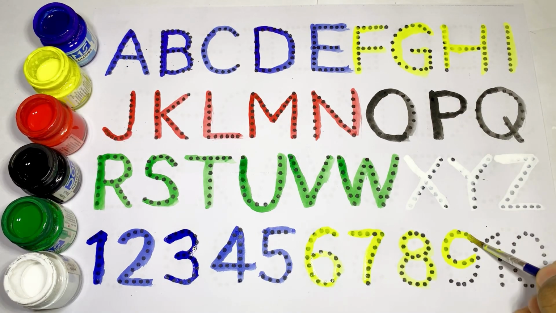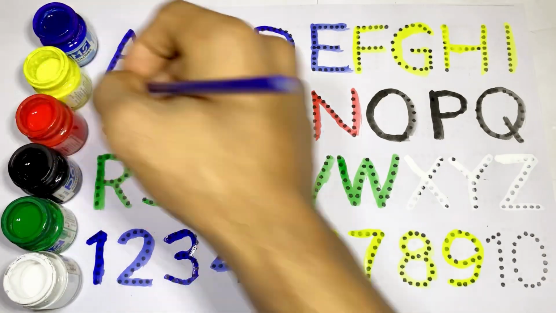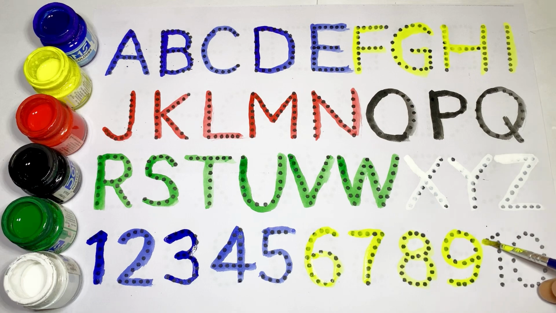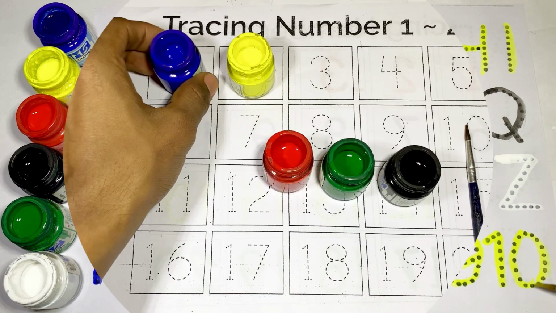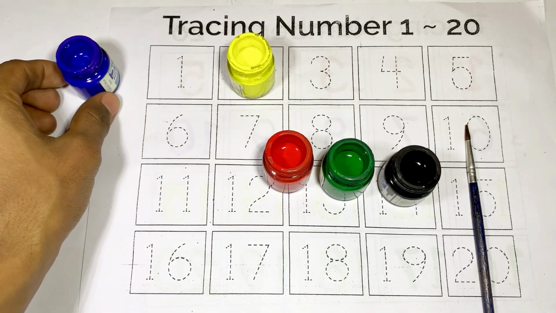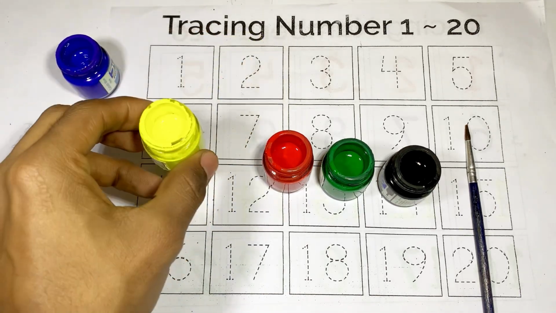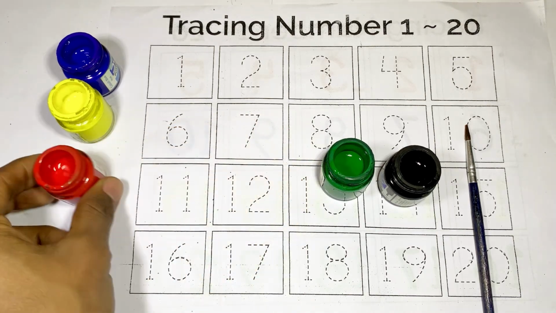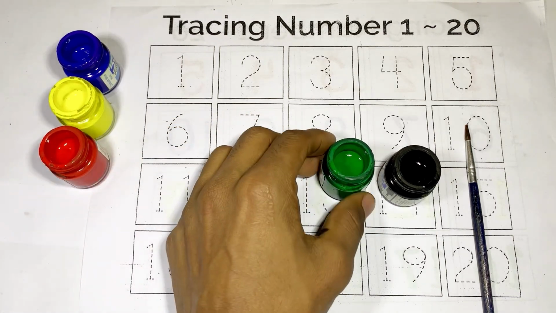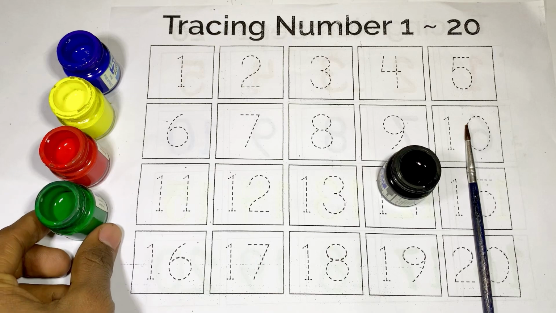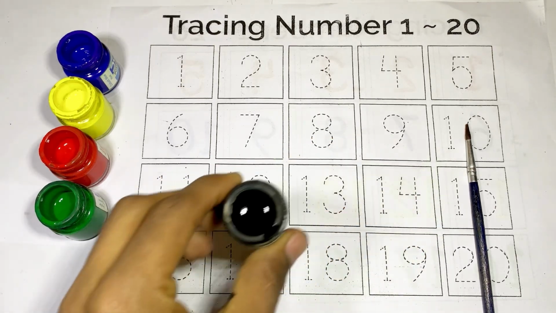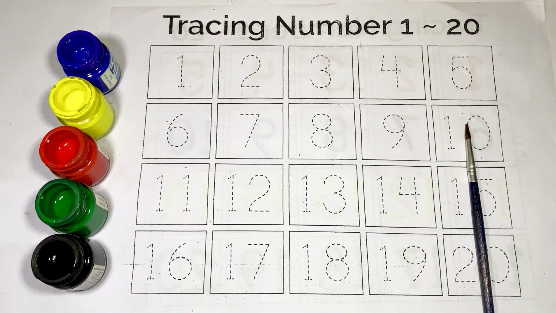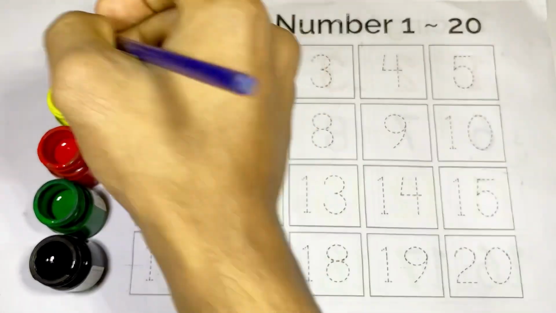N. I. N. E. 9. Kids again use yellow color and last number 10. T. E. N. 10. Blue color, blue color. Yellow color, yellow color. Red color, red color. Green color, green color. Black color, black color. Kids, now coloring numbers.